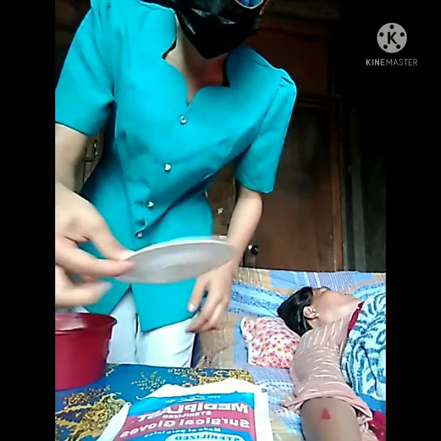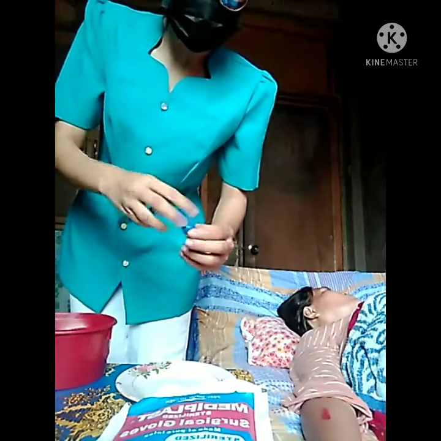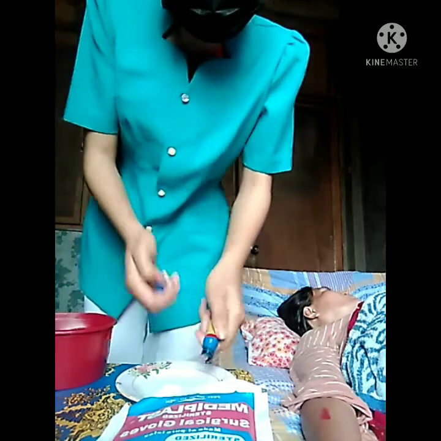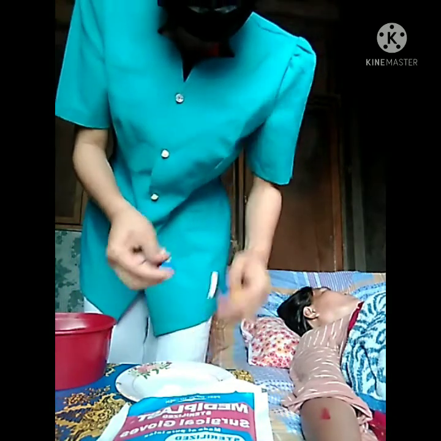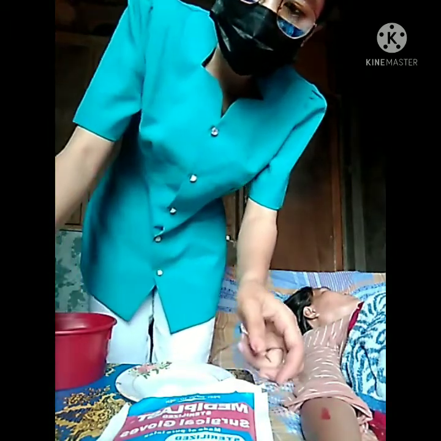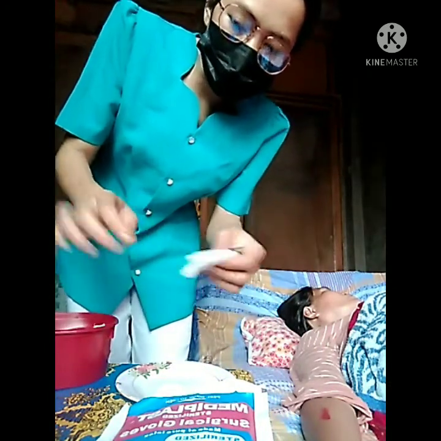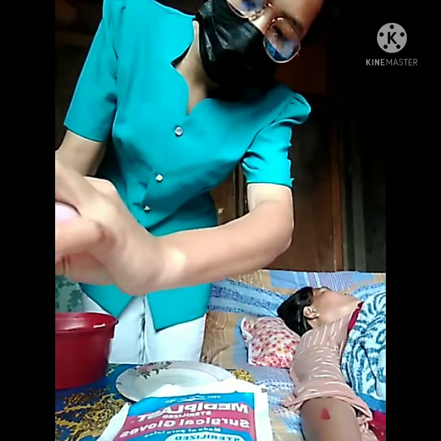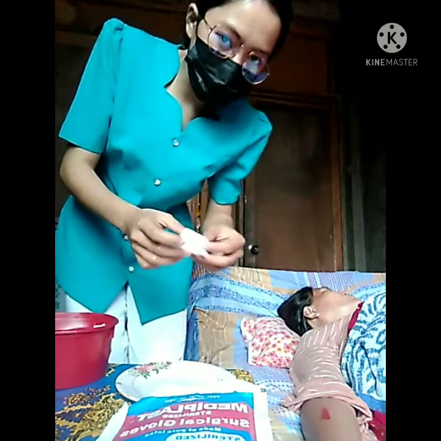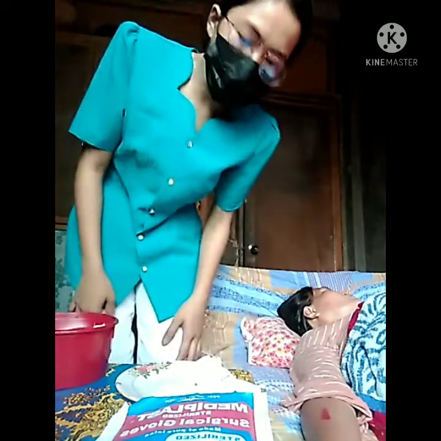So this is my sterile basin, and then put a betadine solution as prescribed by the doctor, and then put the fine mesh gauze, wet, into the basin with the solution.